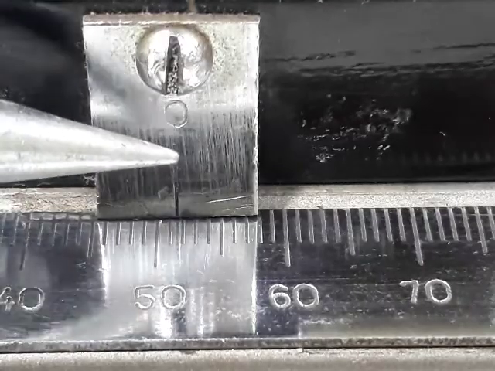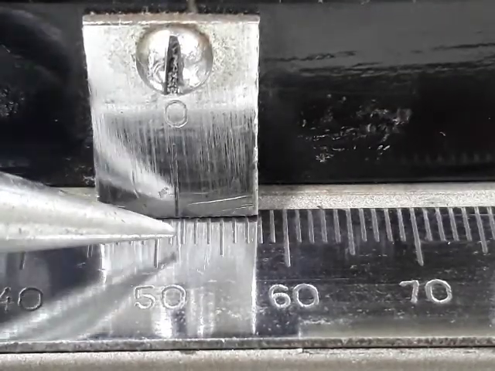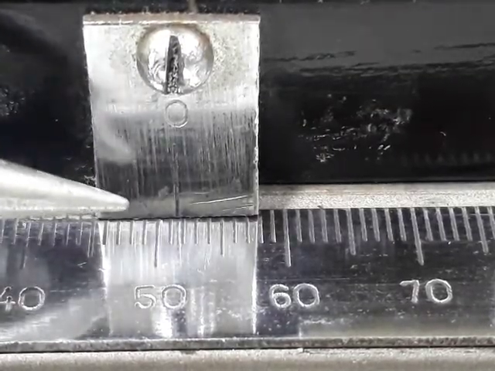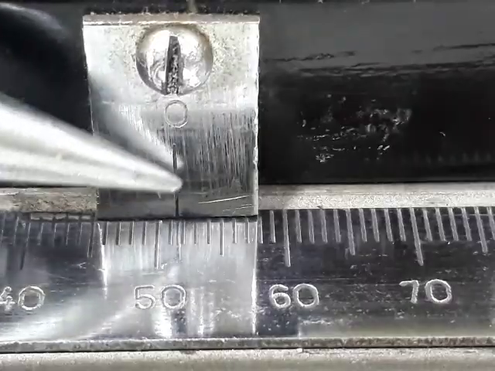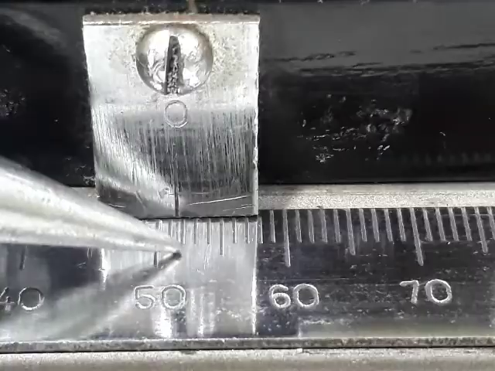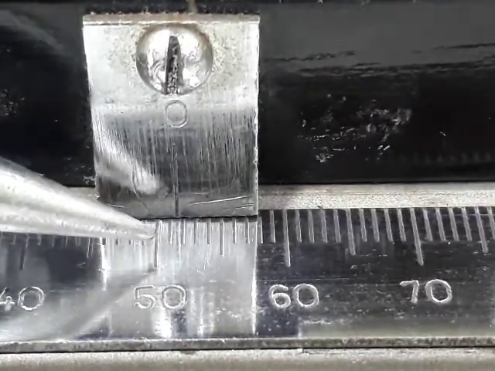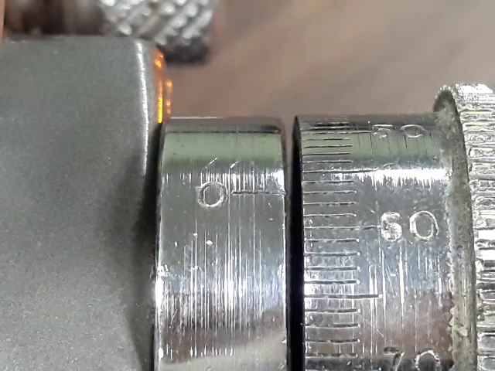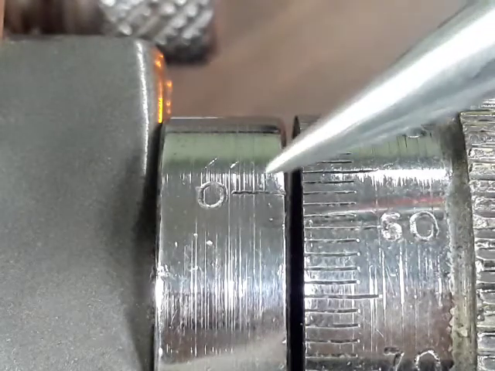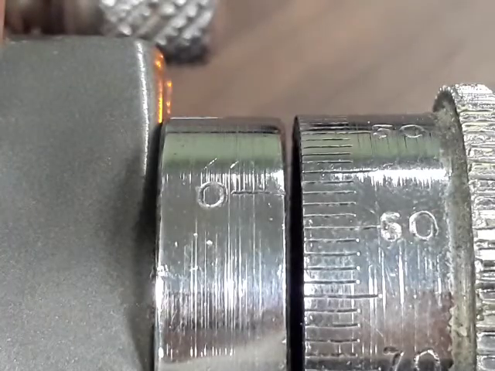On main scale, the position of this 0 will give the main scale reading MSR. As of now, this mark is between 51 and 52, so we will read the MSR as 51 millimeter. At the same position, the 0 of this circular scale is aligned with 57th mark of circular scale.